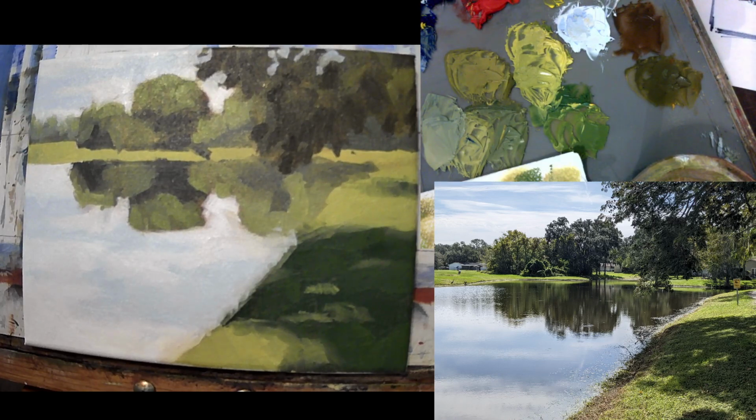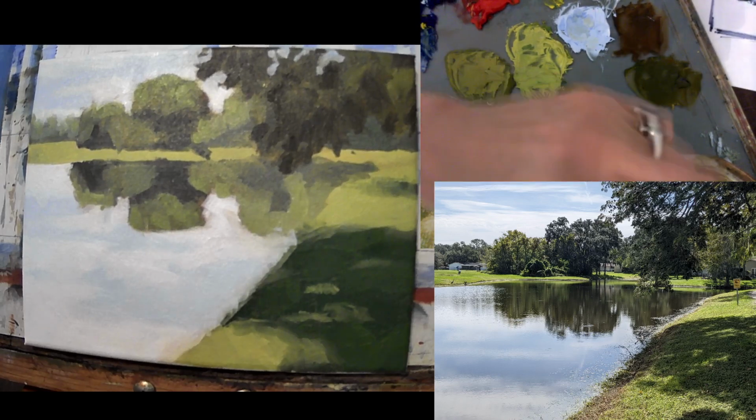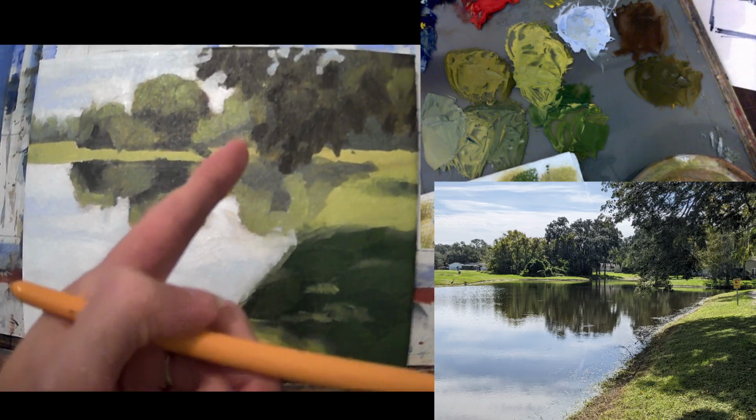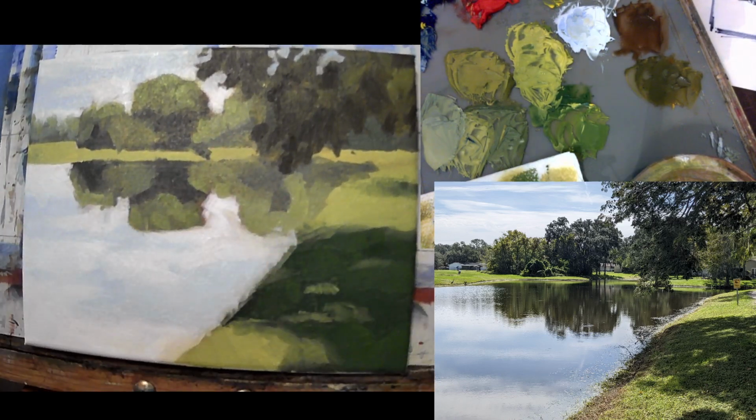Okay, we are pretty close to being done. I think this one probably won't take you as long to complete as the last one. I just think I will want a couple more details on here.